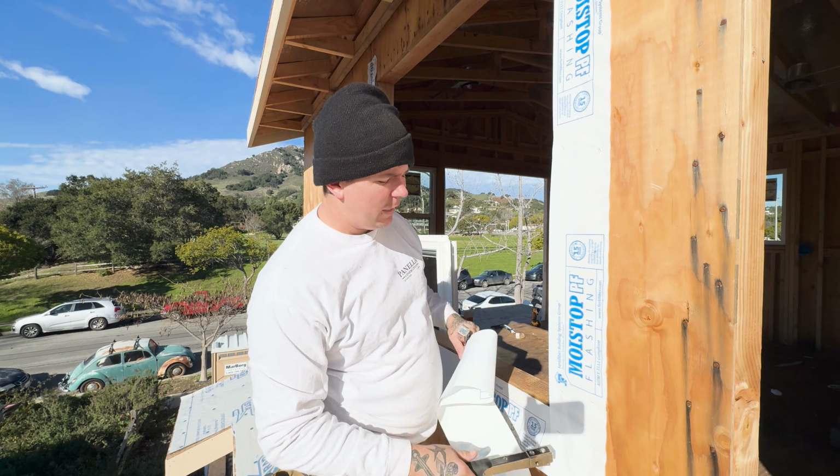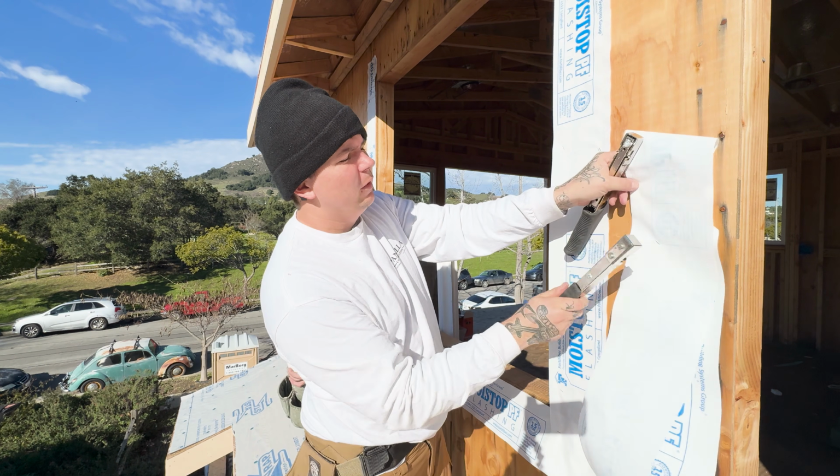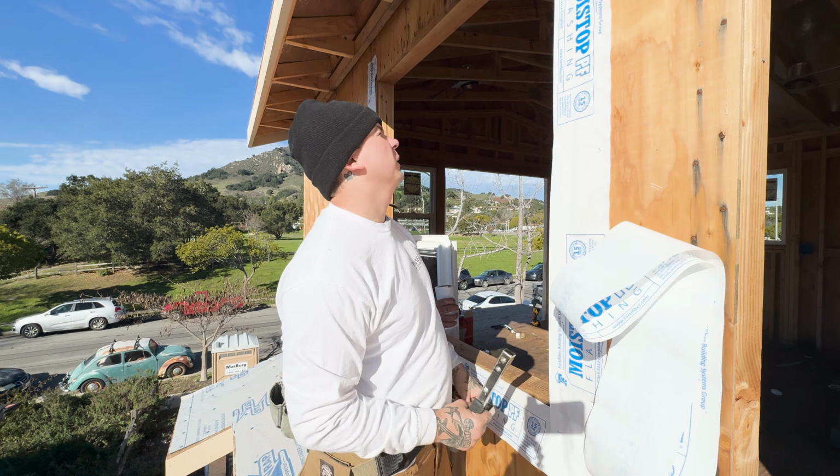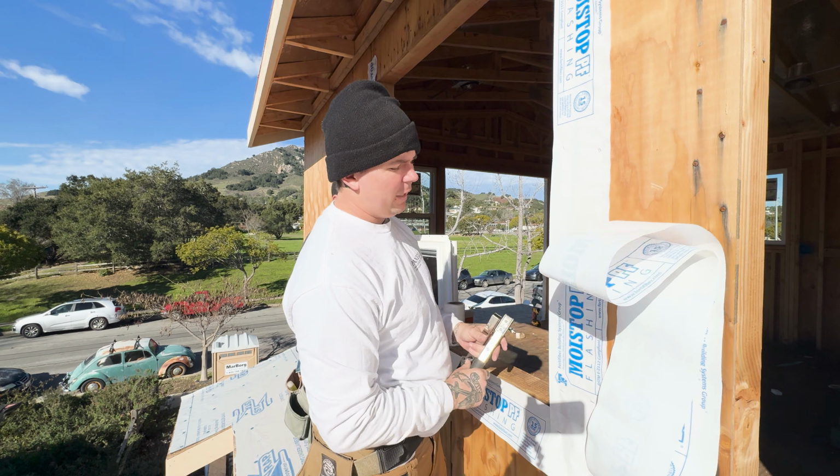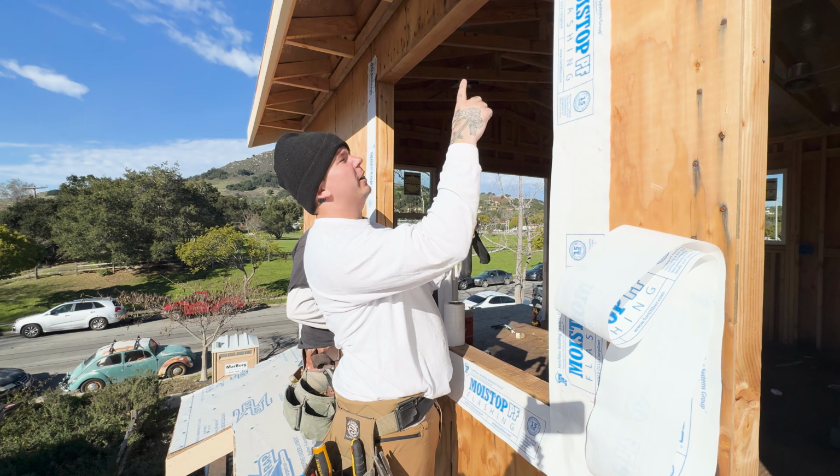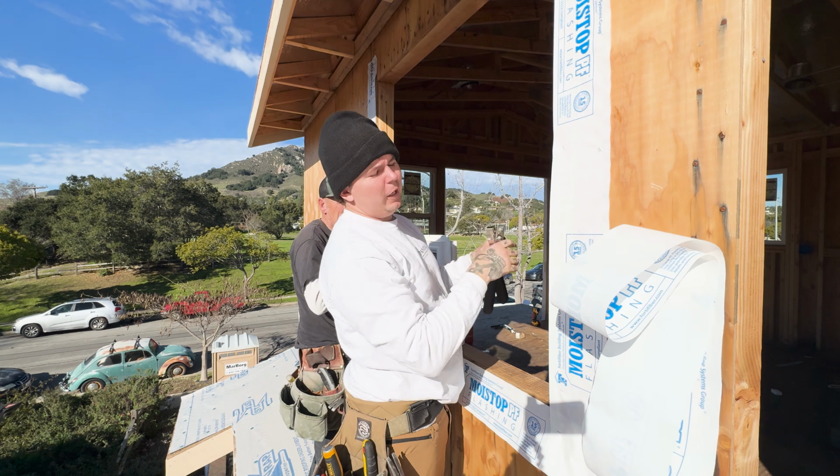So we always cut the sides, the bottom, and install those. Window goes in, then this goes on top. So we'll just cut this for length, put it on the side here. Once the window gets set, caulk screwed in, we'll put the top flashing piece on.